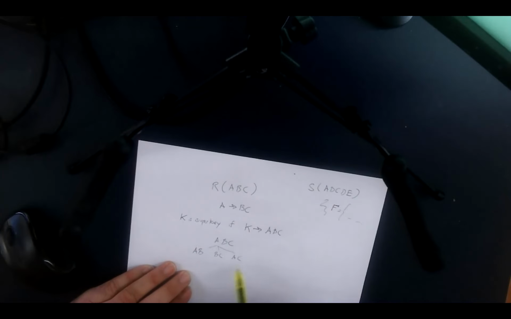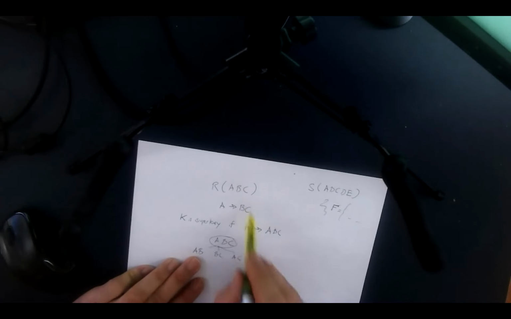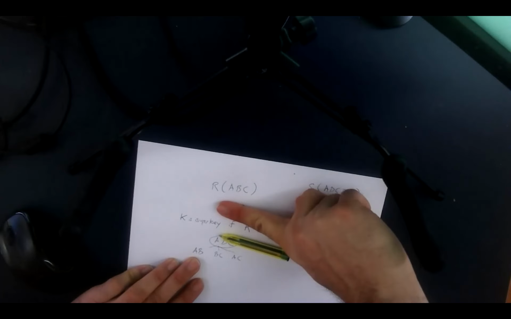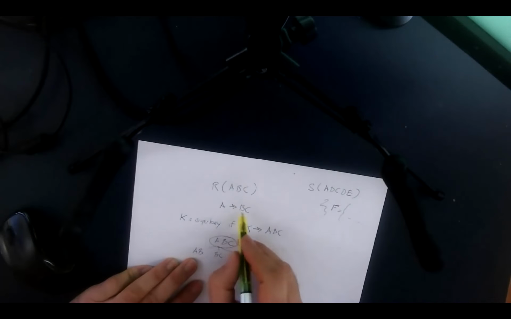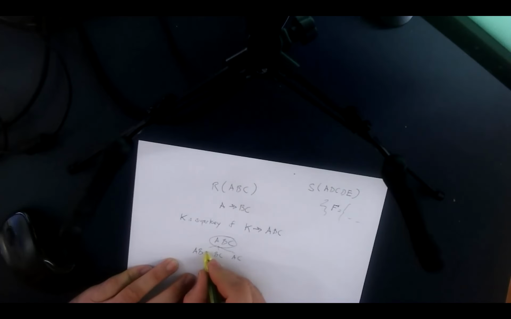Okay. Now, so this is a superkey. Now, if I have A and B, can I determine C? All right. Now, if we didn't have this, then the answer would be no. But we do have this. We have this one functional dependency. And therefore, yes, with just A and B, I can determine C. So that's a superkey also.